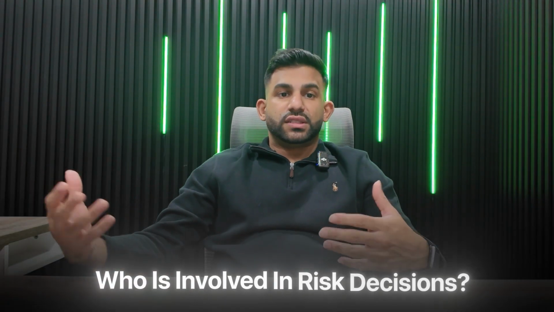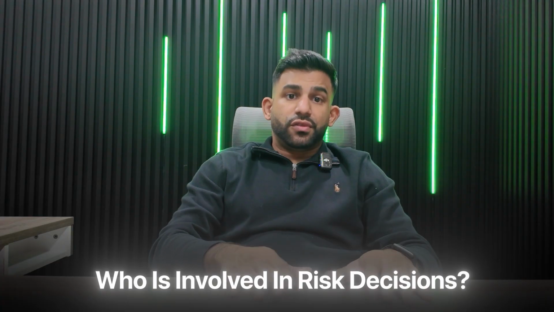Who is involved in risk decisions? Like governance, risk management is a collaborative effort. Key players include: 1. The security team. They identify and assess the technical aspects of the risk. 2. The risk management team or GRC team. They manage the risk register and facilitate the decision-making process.